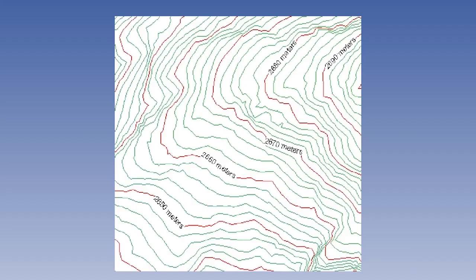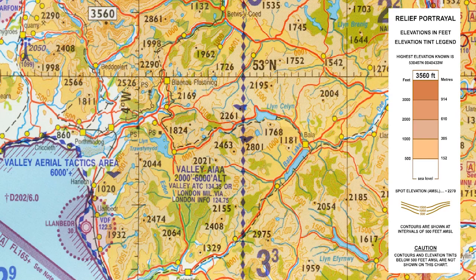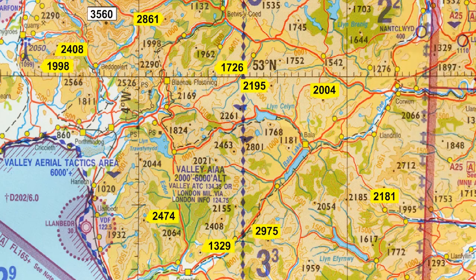Terrain can be shown in various ways. Contours are lines joining places of the same elevation above mean sea level. Always check whether the elevations are given in feet or meters. On aeronautical maps, the contours are usually filled in with layer tinting. Spot heights show the elevations of prominent peaks.